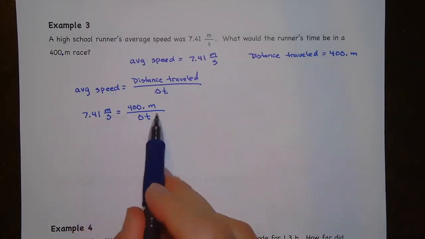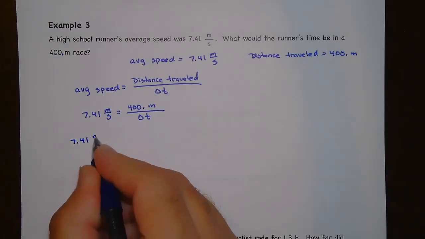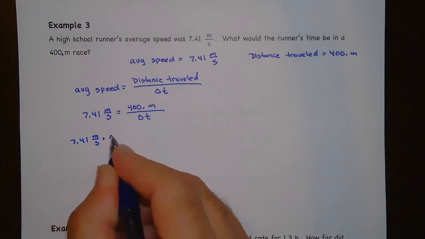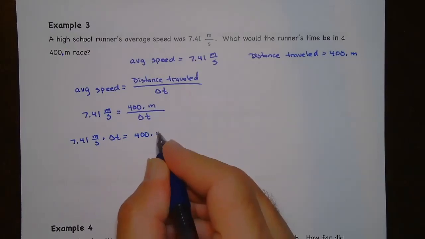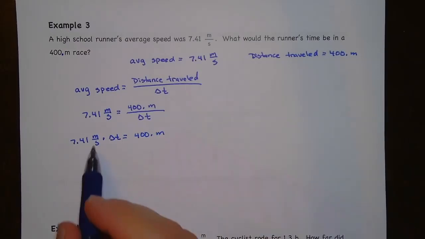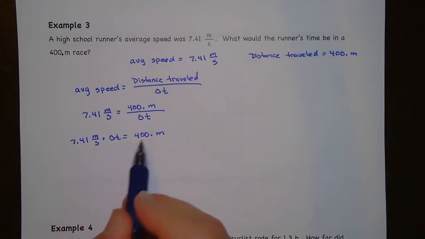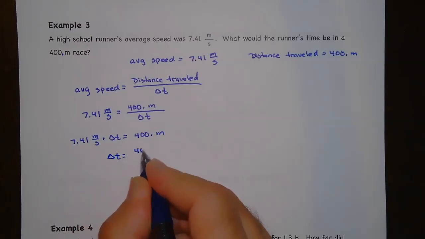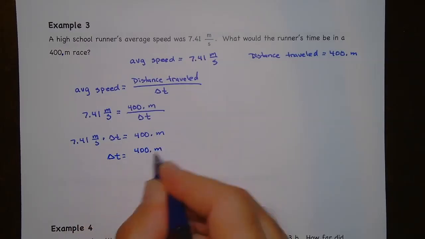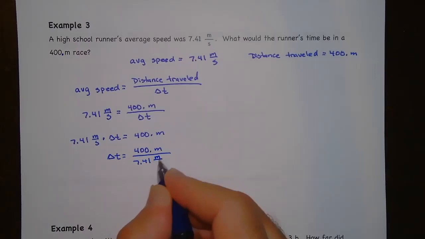I'm going to multiply both sides by this delta t. That gives me 7.41 meters per second times delta t is equal to 400 meters. Now I'm multiplying the delta t, which is what I'm trying to figure out, by 7.41 meters per second, so I'm going to divide by it. So delta t is equal to 400 meters over 7.41 meters per second.